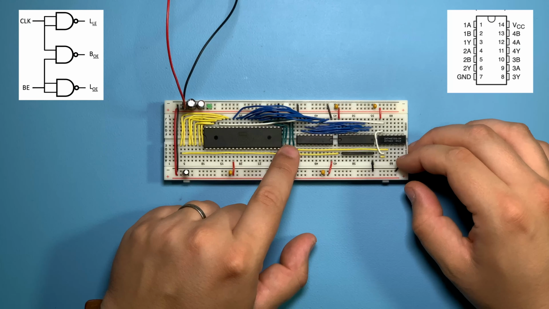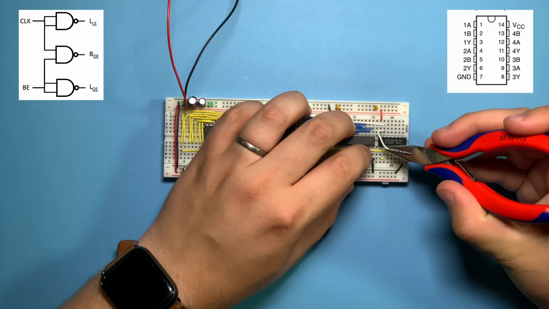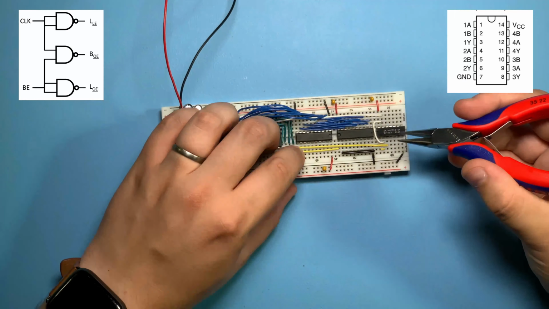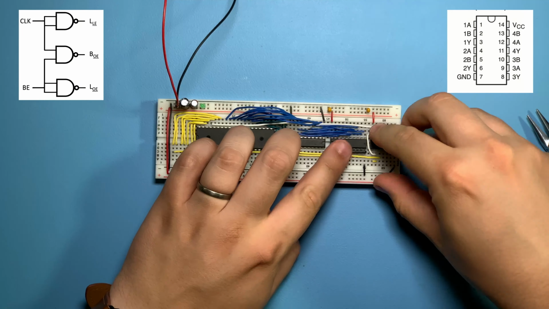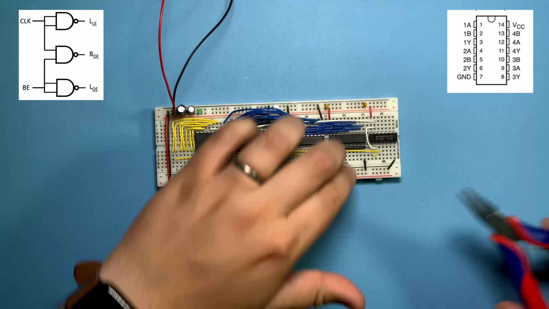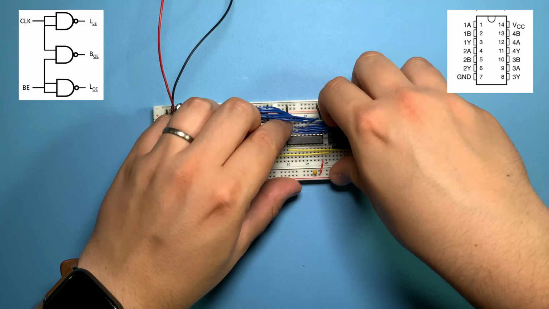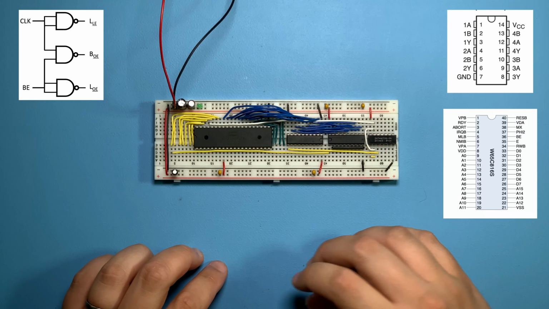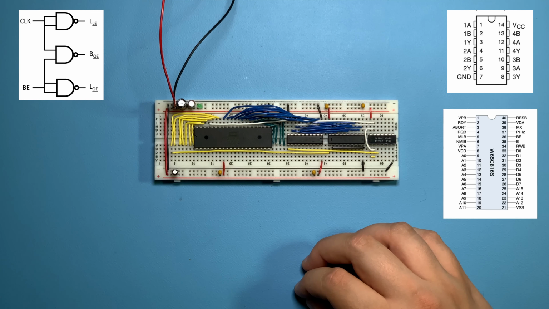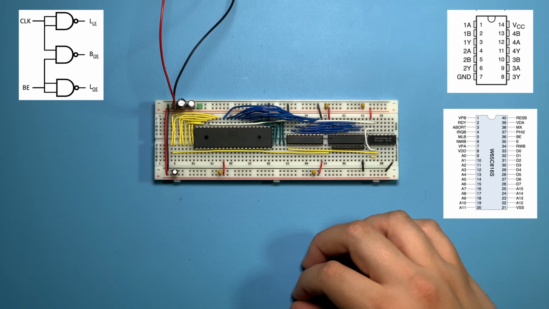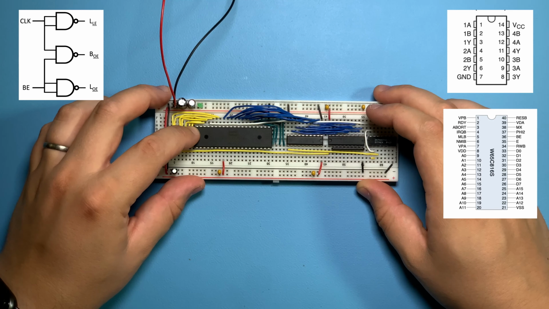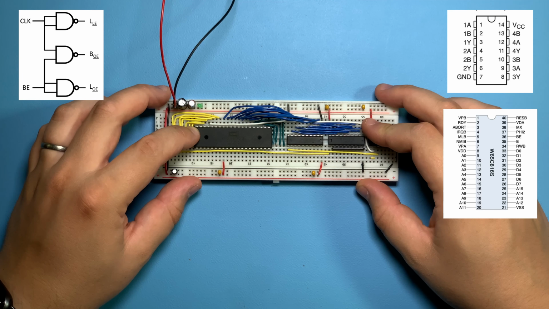To rearrange those wires a bit. There you go. Now we need to bring the bus enable line over. And that's going to be pin 36, right next to the clock.